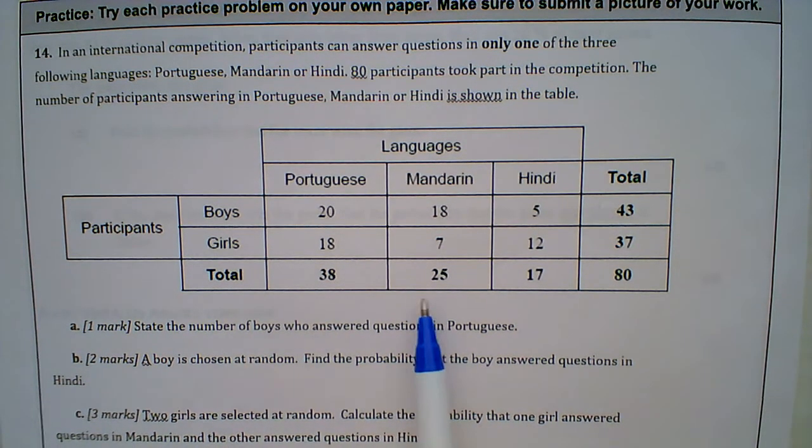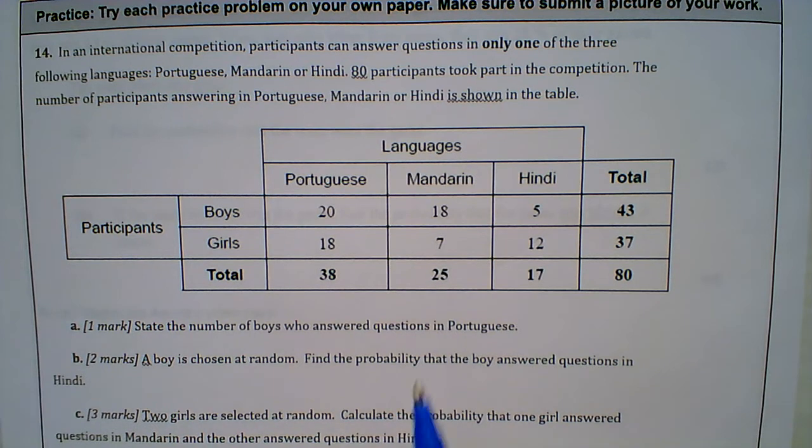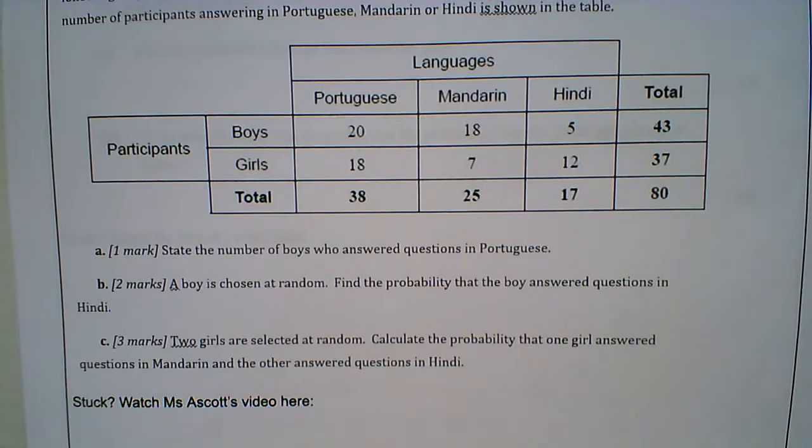We got this great little two-way table. Two-way tables are a really fantastic way to organize data and really just break it down into all of its little pieces to be able to work with. So let's see what we got.